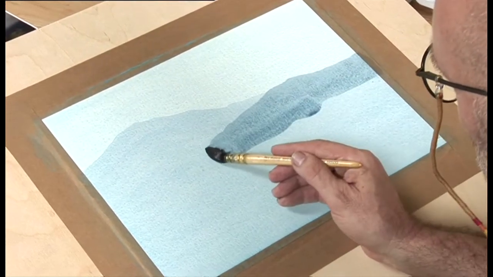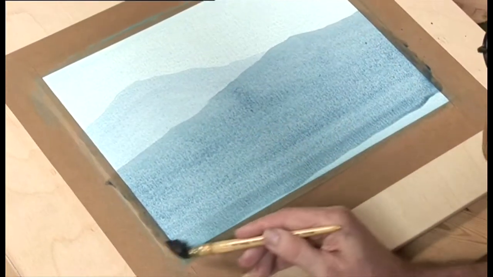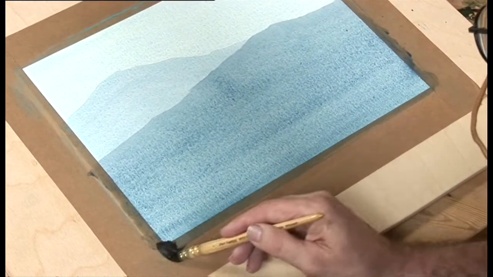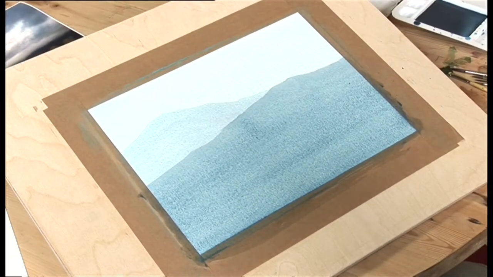Take the colour downwards to the bottom of the paper as before. The hills are now complete. Allow the colour to dry.